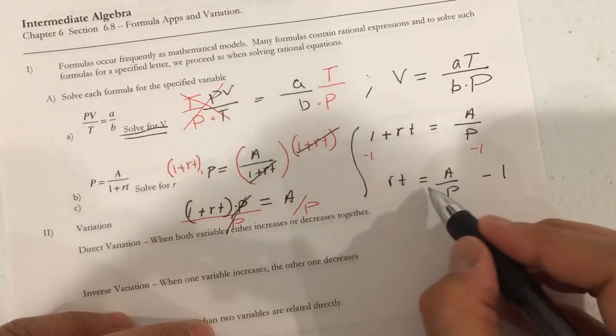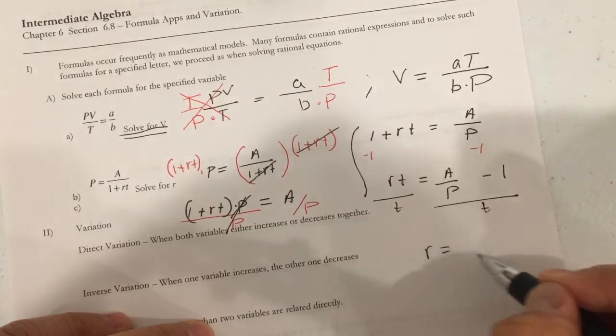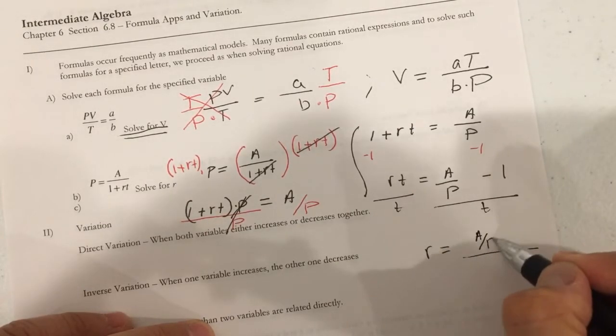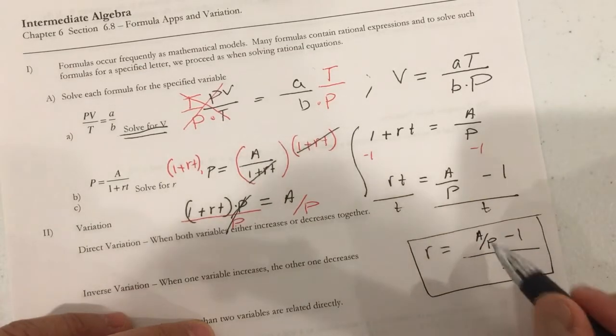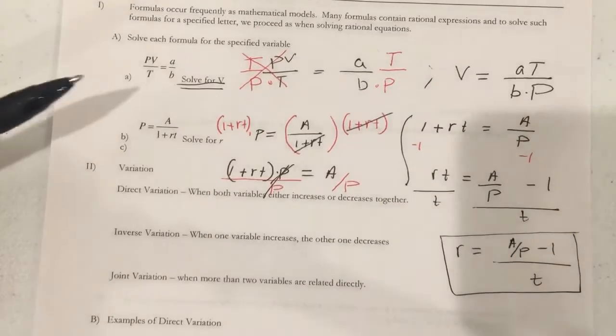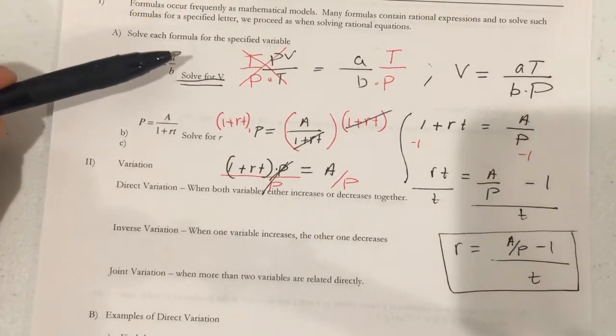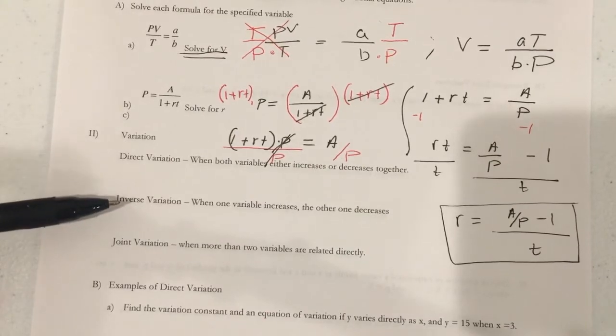And then last, I divide both sides by T. And that allows me to solve for R. So at the end, this is what R equals: R equals A over P minus 1, all over T. So now that you learned how to solve for a formula, let's move on to what we call direct variation, inverse variation, and joint variation.